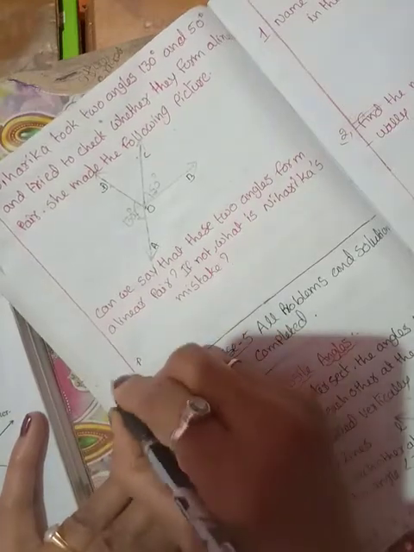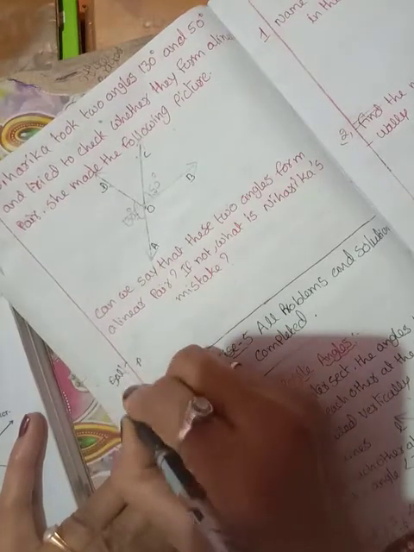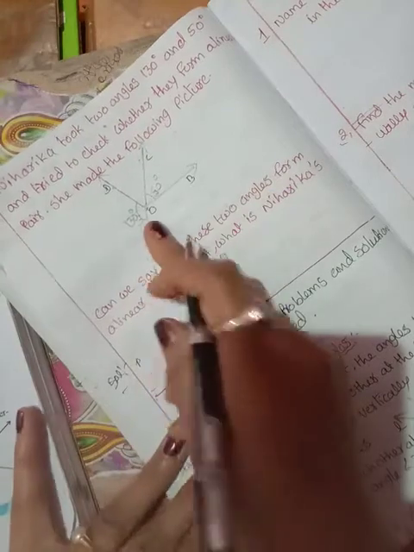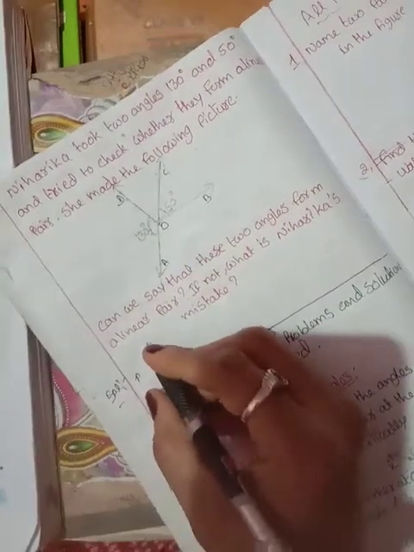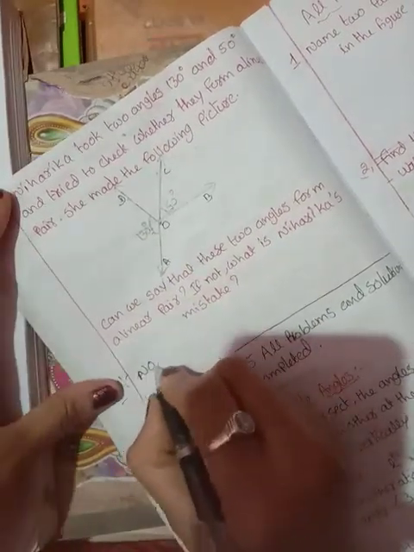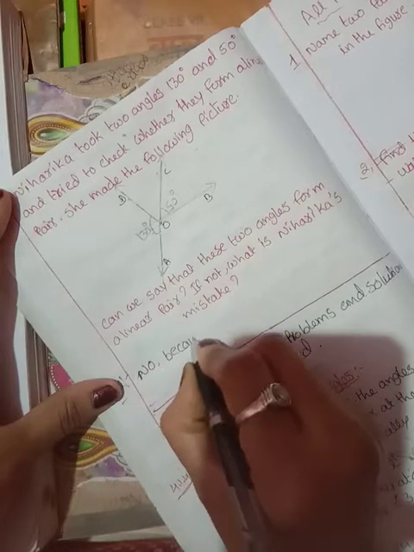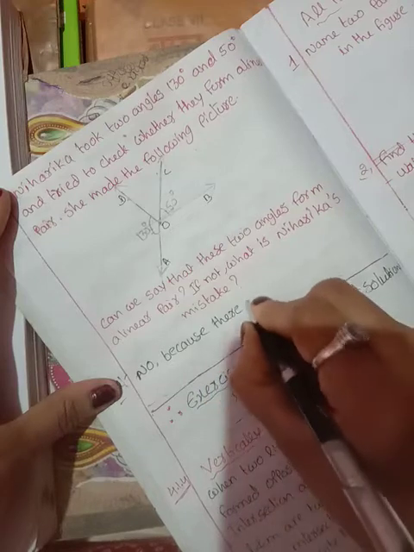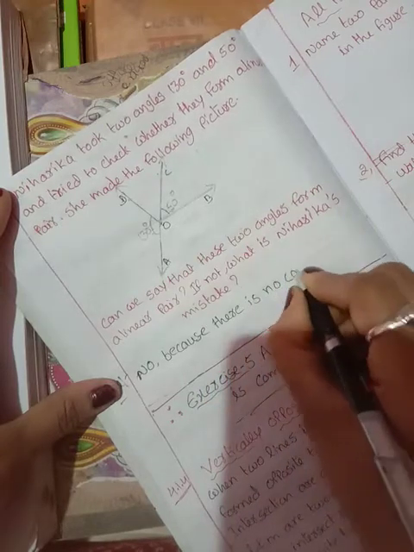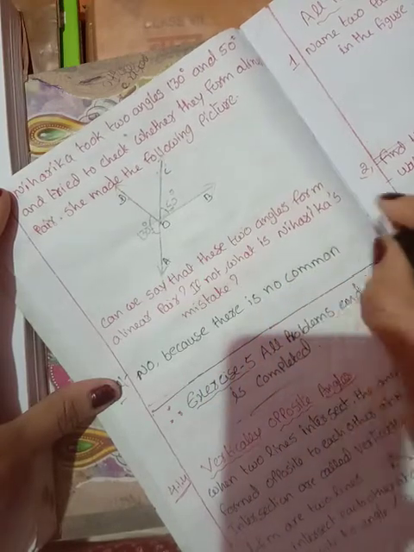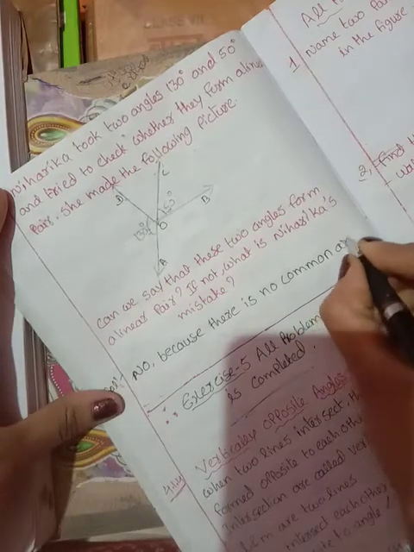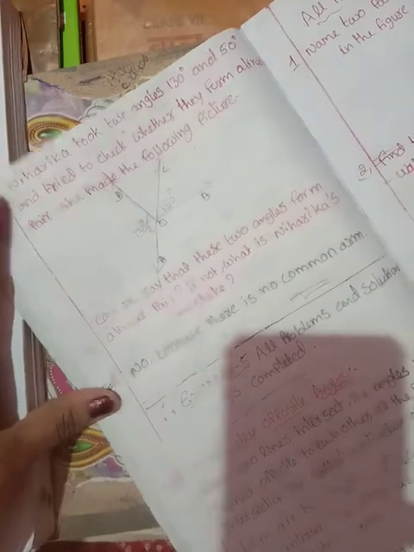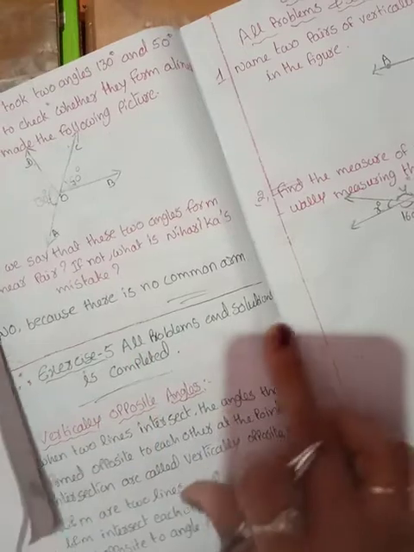What's the solution? Here there is a common vertex, but there is no common arm. Okay, this is the solution, and this is the end of all problems and solutions. In that exercise all problems and solutions are completed.